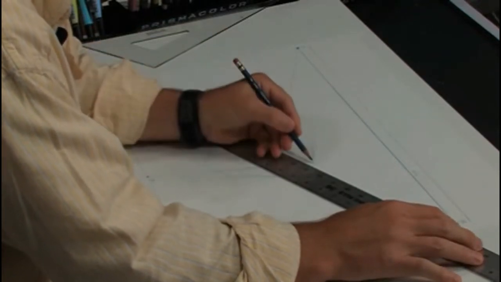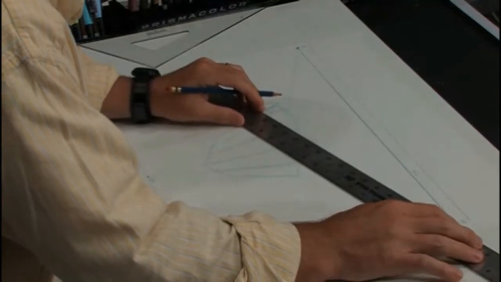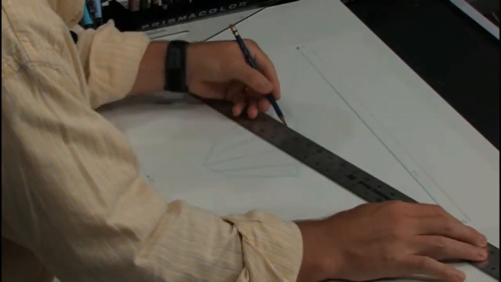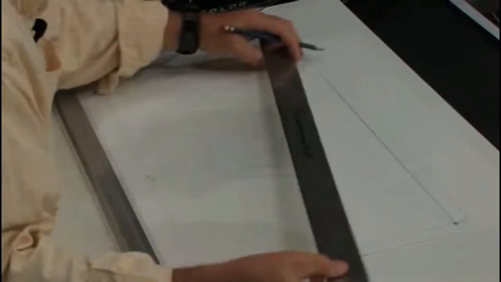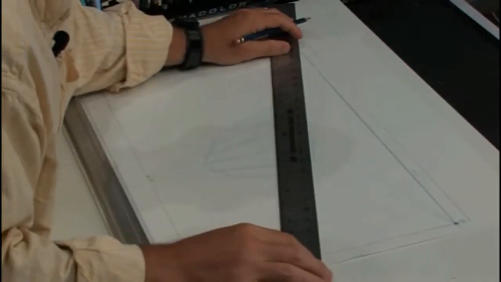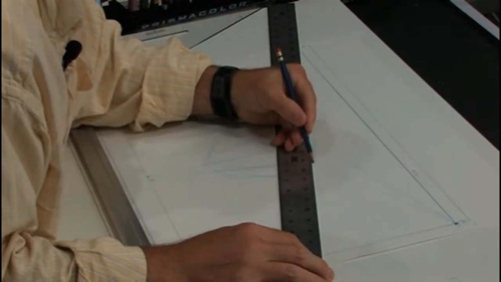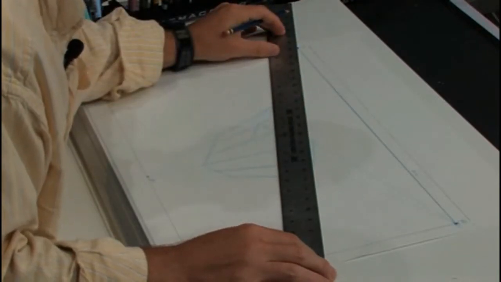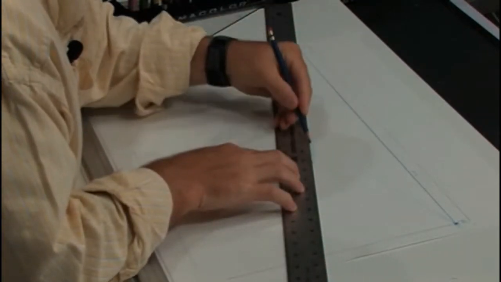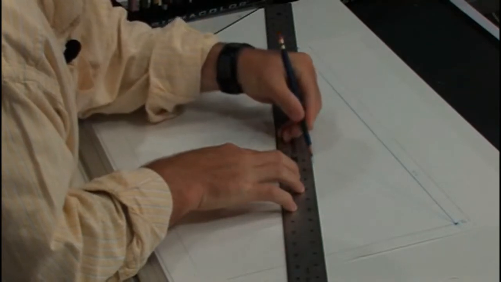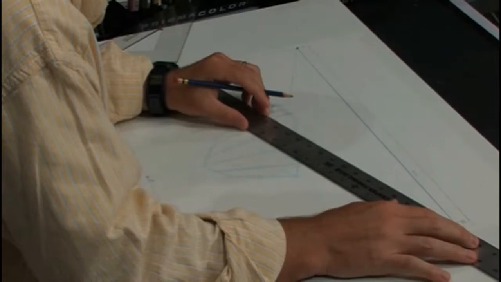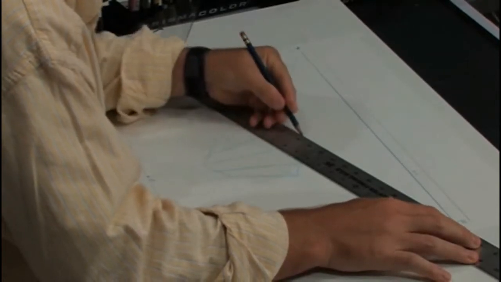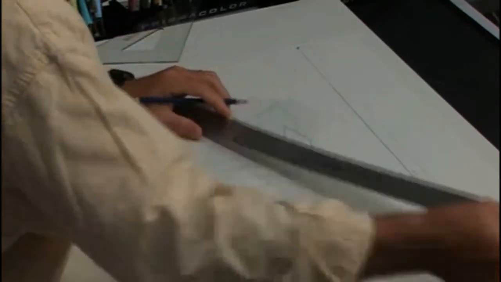We've already got that sort of roughed out, so we know where it's going to land, and we do this. Go back. And then for this side, find the edge of our building, go back to vanishing point 1. Now you'll notice that my rough was fairly close, but not exact.